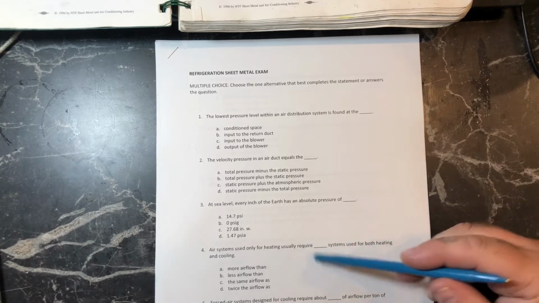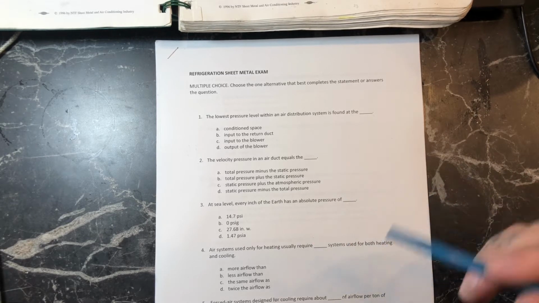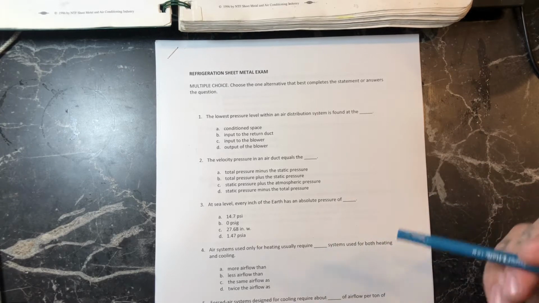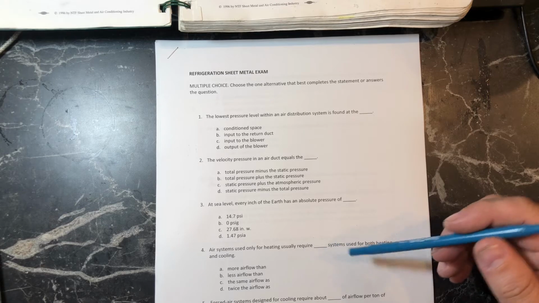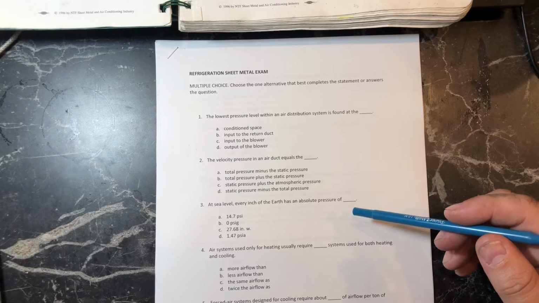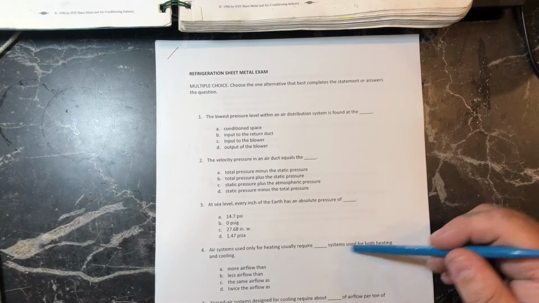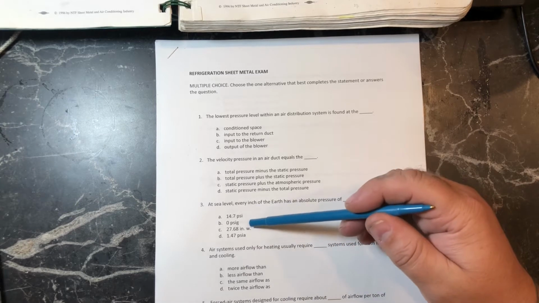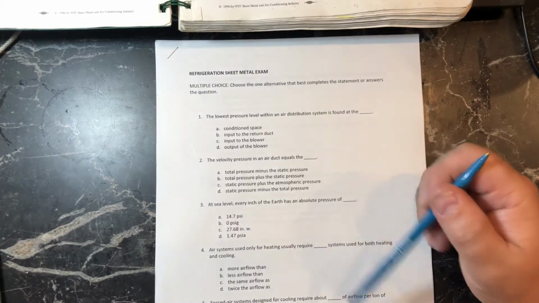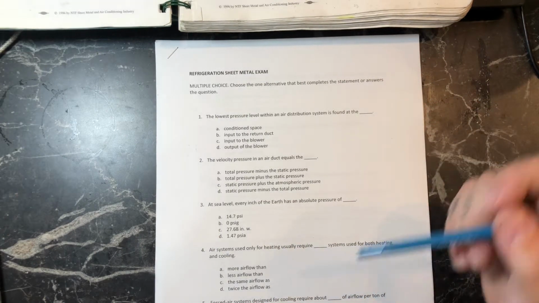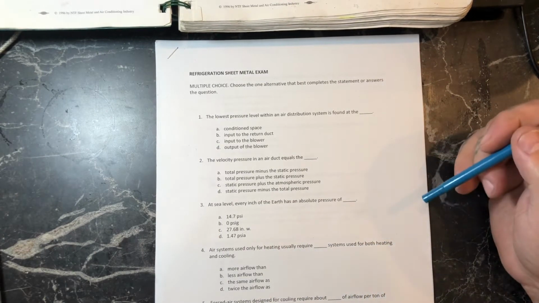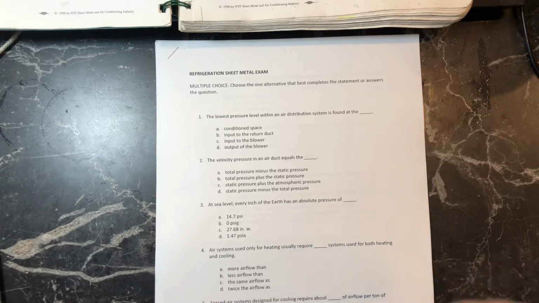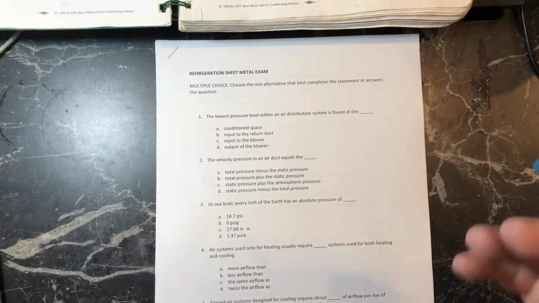Now, if you know anything about heating and cooling systems in residential especially, we're using a furnace and a coil. The cooling actually requires more airflow. So an air system used only for heating is gonna require less airflow than one that's used for both heating and cooling. I don't know if you've ever seen a furnace in a house or paid attention to it.